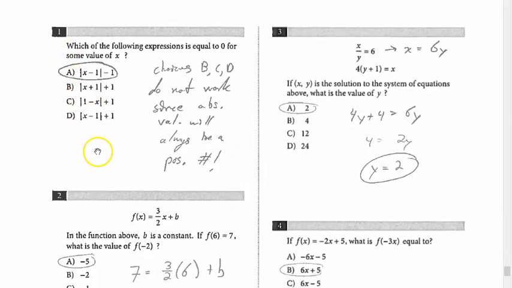Moving on down here, this is our last and final section. Which of the following expressions is equal to 0 for all values of x? Choices B, C, and D do not work since absolute value will always be a positive number. If I'm thinking here, absolute value always gives me a positive. There's no way I could take a positive and add 1 and get 0. So by default here, A is my only option.